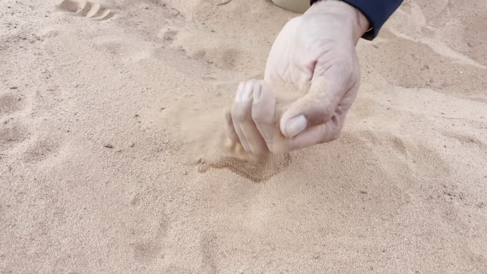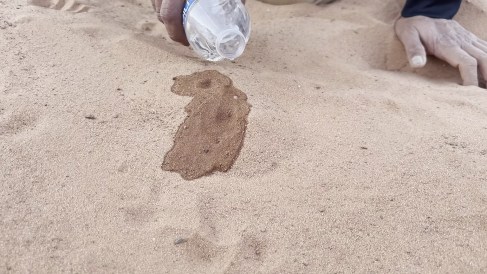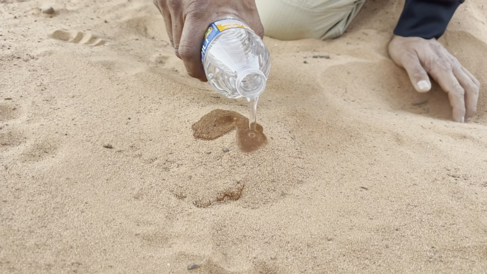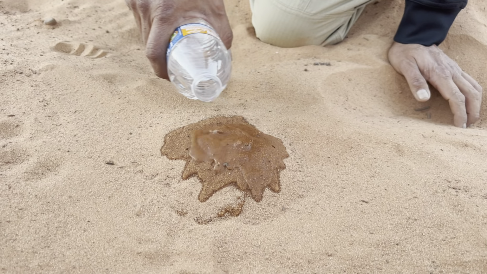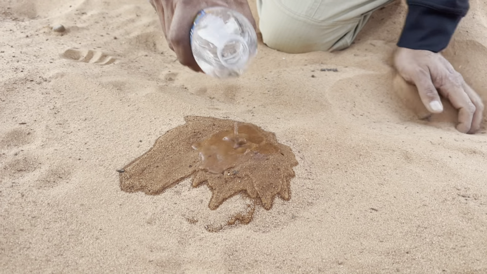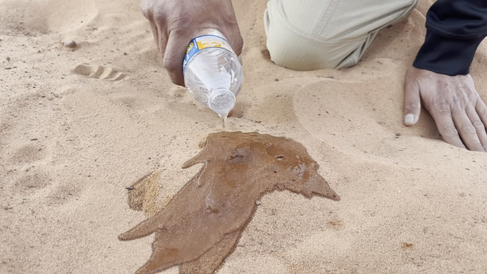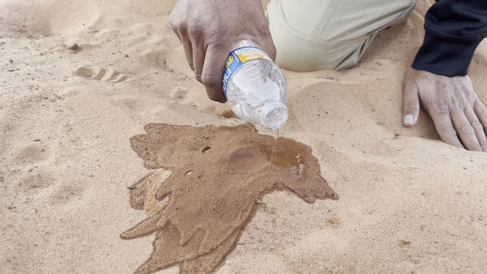You keep doing this over and over again. And all this process happened for millions of years, right? This is over millions and millions of years.